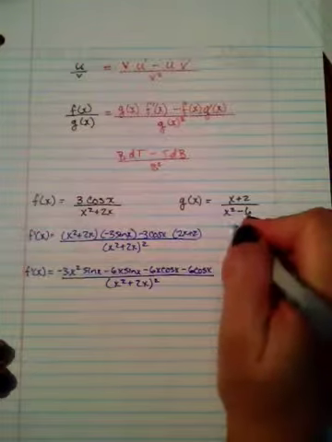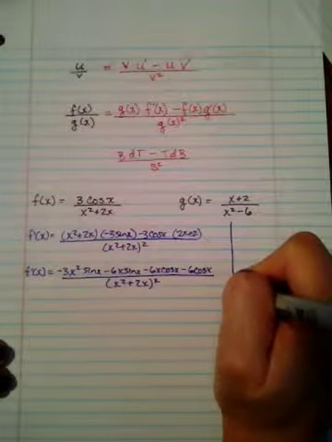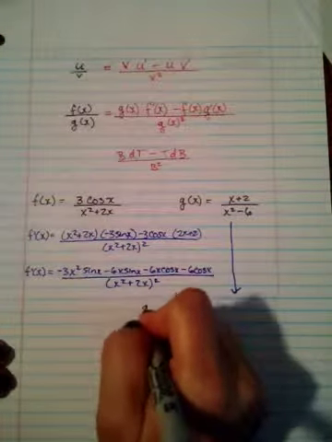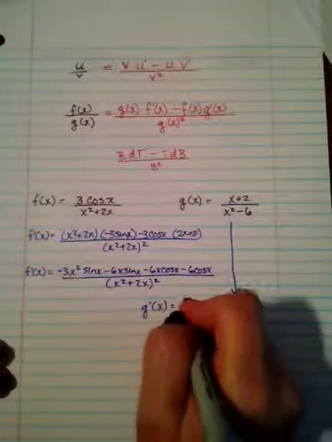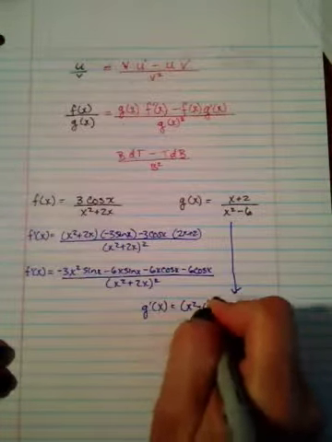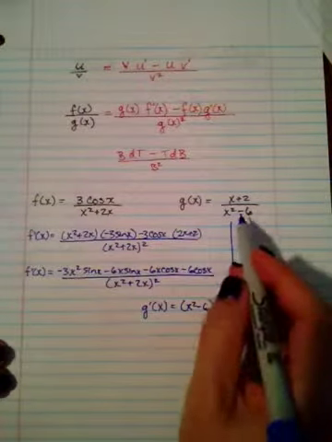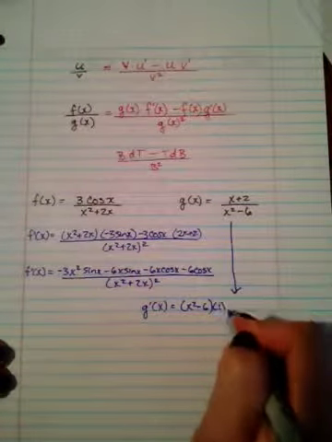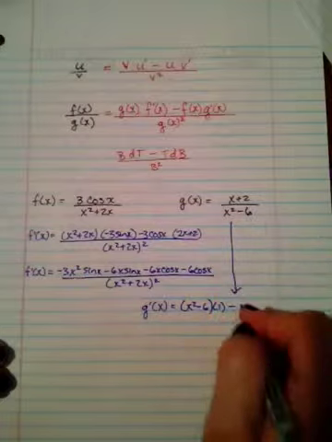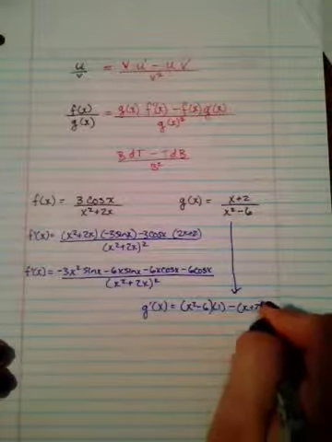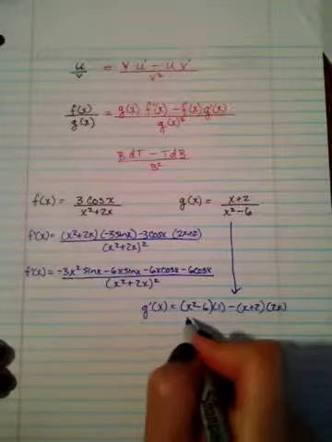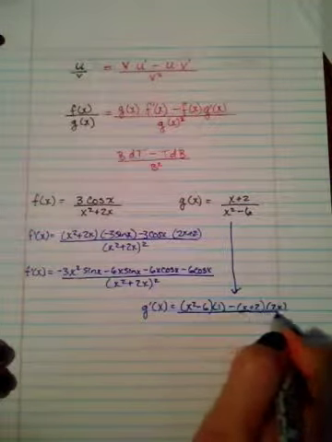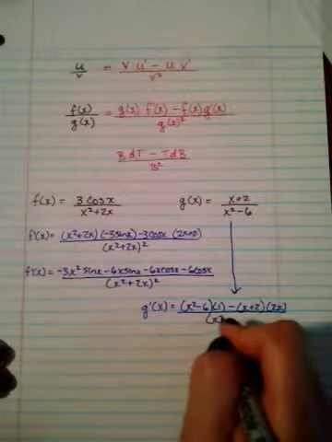And I kind of ran out of room here, so I'm going to do this problem down below. So g prime of x will equal the bottom, x squared minus 6, times the derivative of the top, that's a 1, minus the top, x plus 2, times the derivative of the bottom, that's a 2x, over the bottom squared.